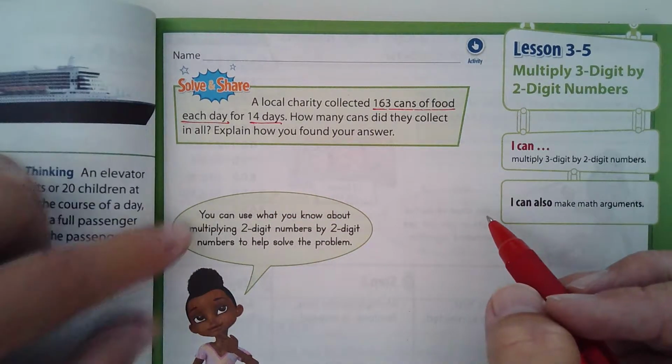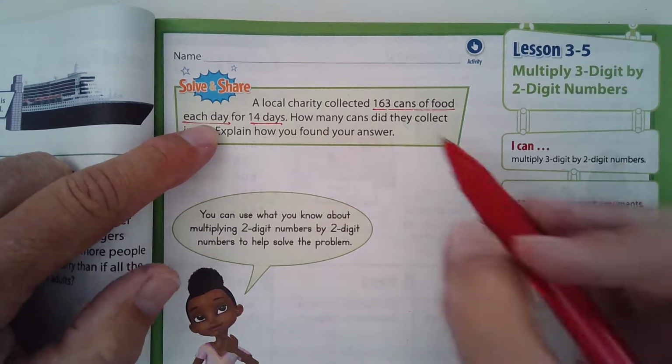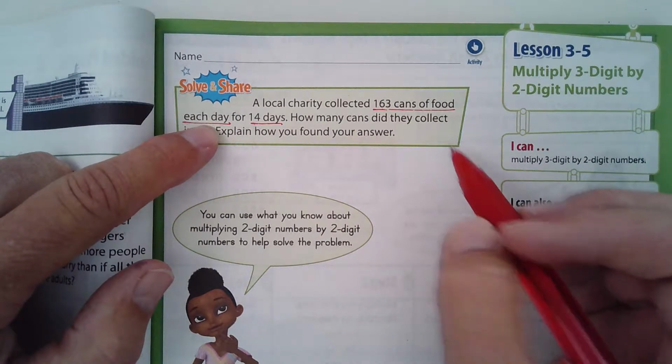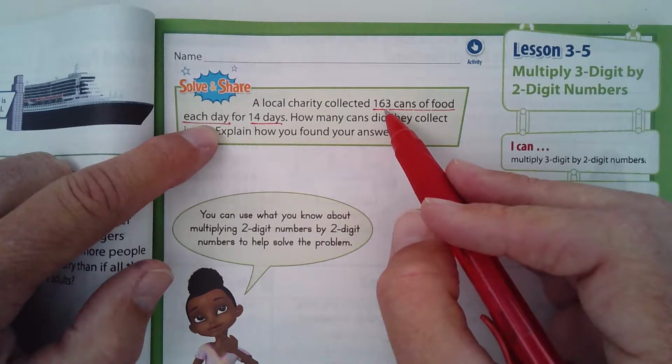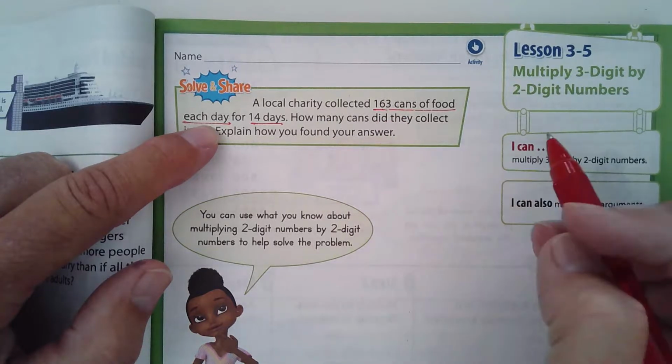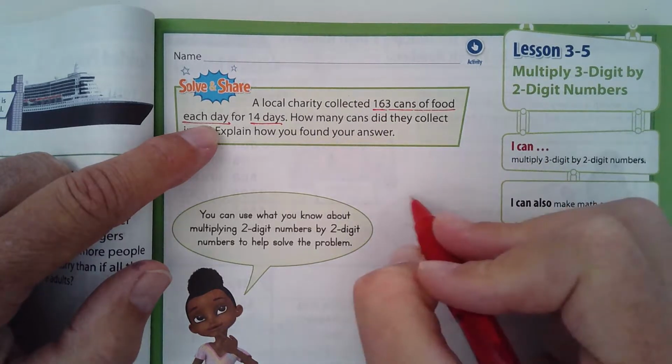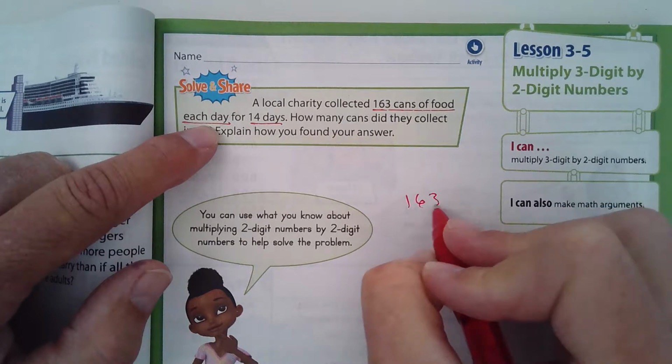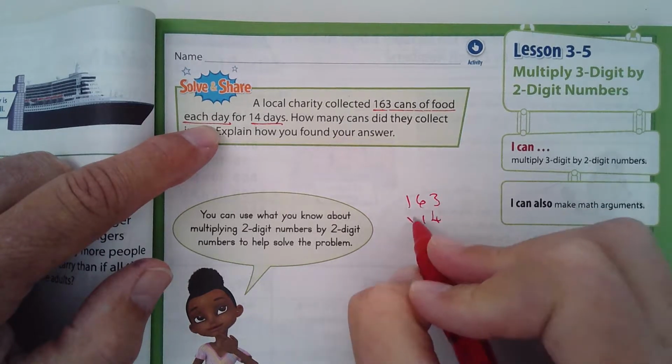Well, each day they collected this many. So in one day, 163. In 2 days, it would be 2 times 163. In 3 days, 3 times 163. But it was 14 days, so it's 163 times 14.